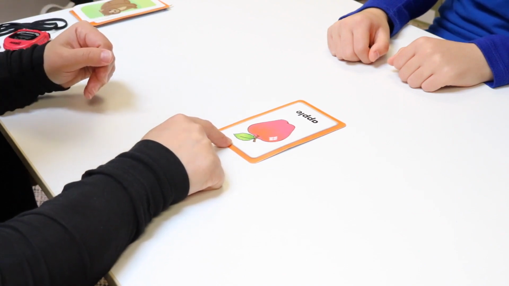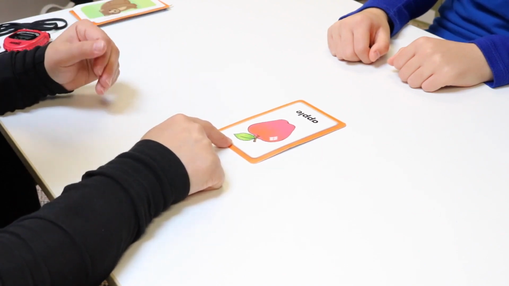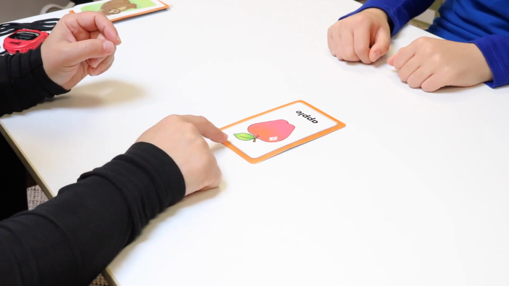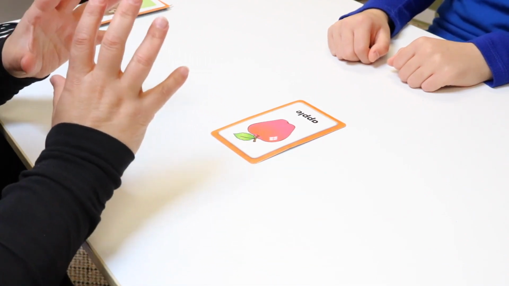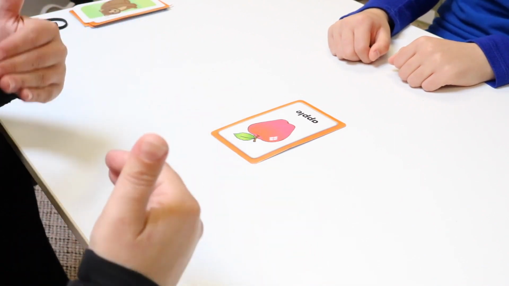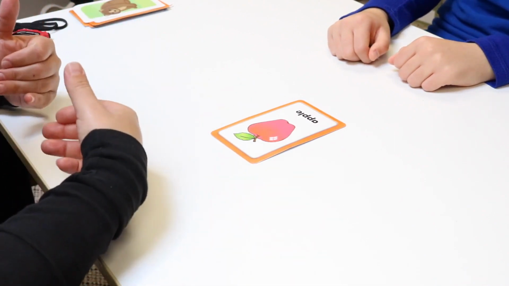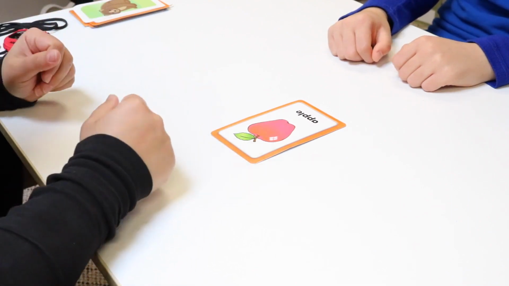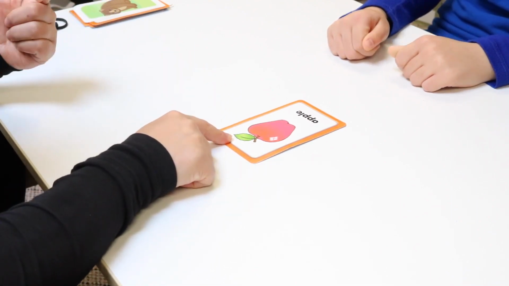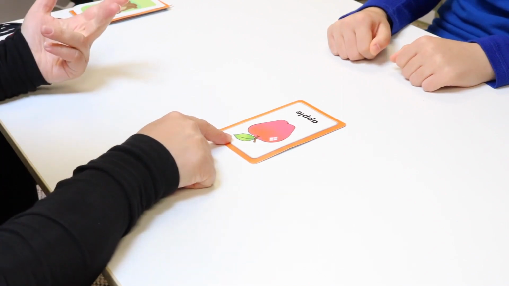Now, as you can see, I'm trying to avoid using the word apple because I don't want them to attend to the stimulus or the word apple for the response to be triggered. I want them to attend to the picture and know information about it. So if I say, what color is it? Where do you find it? What do you do with it?